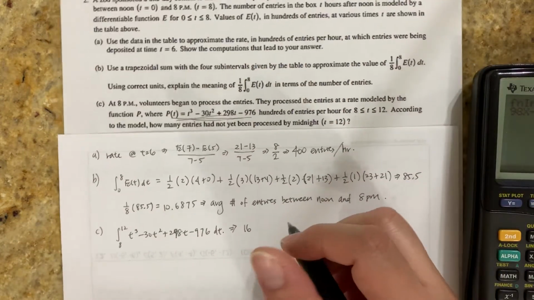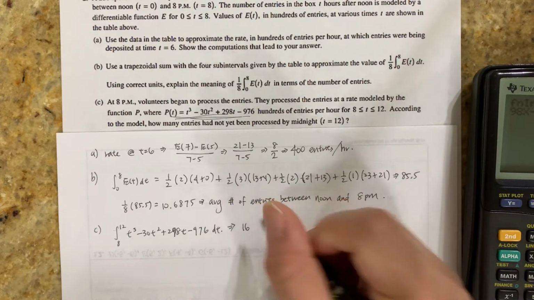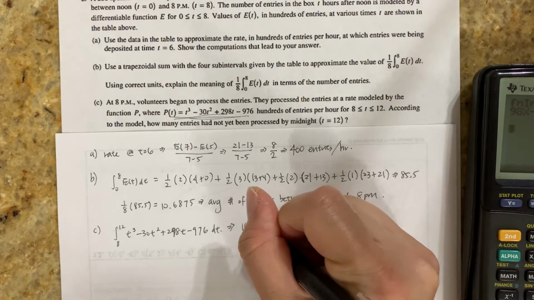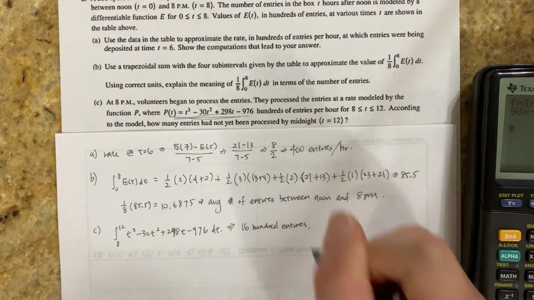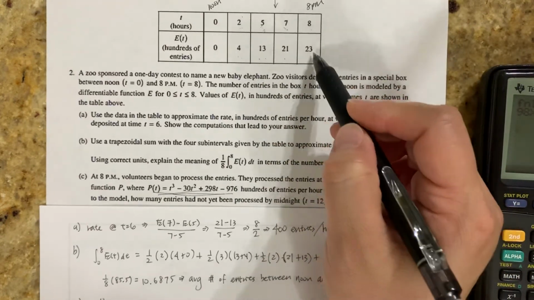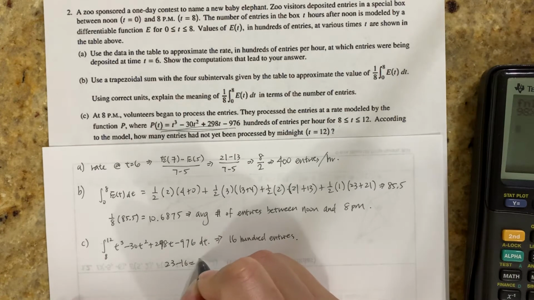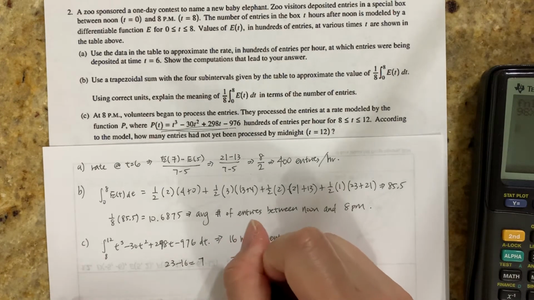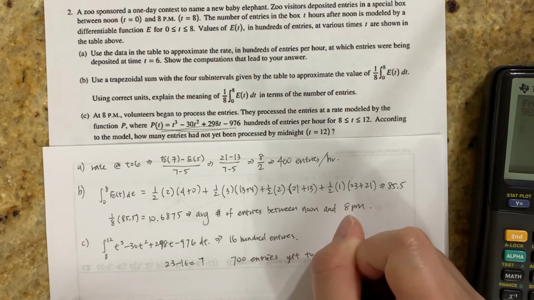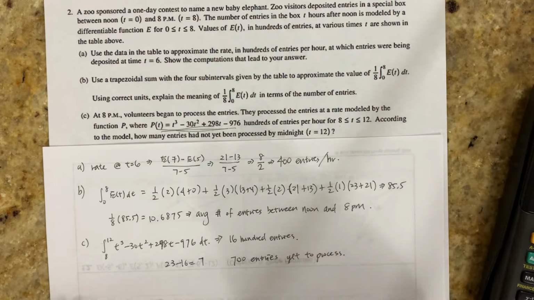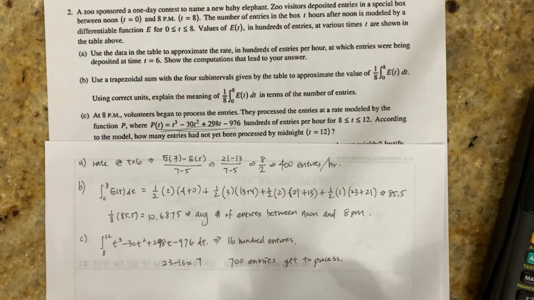So by midnight, they processed 1600 entries. However, at the end of the competition, you had 2300 entries. So 23 minus 16 equals 7. So 700 entries yet to process. Right? You're only able to process 1600. You still have the 23 total that you had at the end of the day.